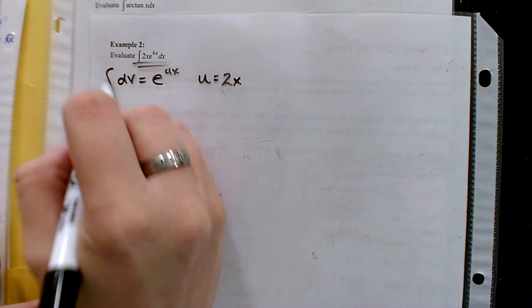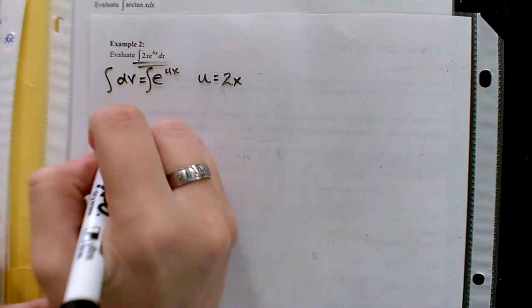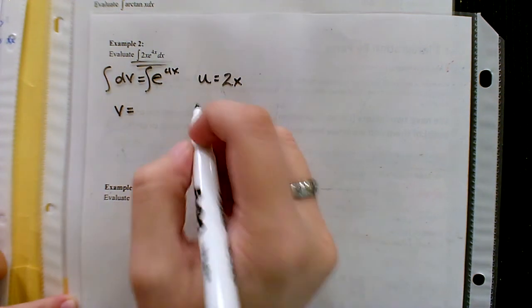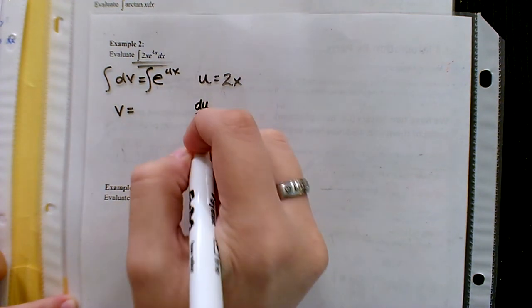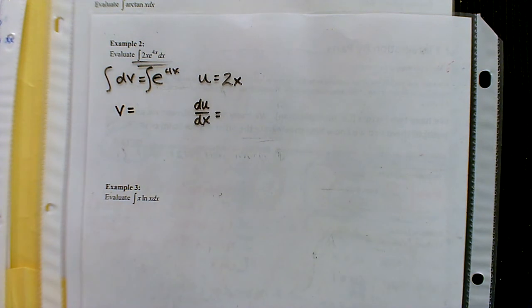So we're going to work backwards from dv. That way we can figure out what v is. And we're going to take the derivative of u to figure out what du is, because those other parts show up in our formula. So if we work backwards from e to the 4x, can you think about what we had previously?